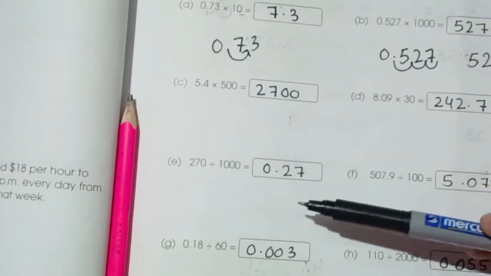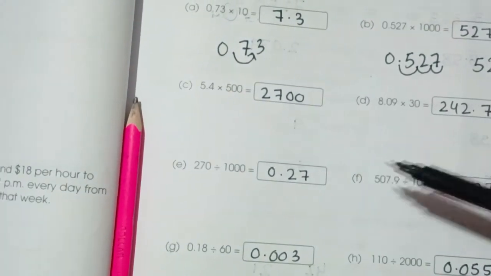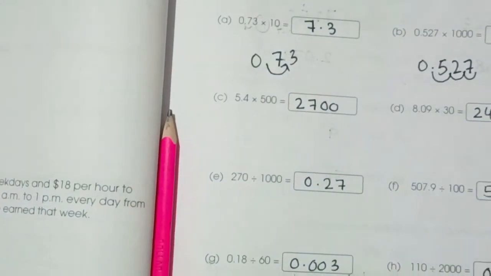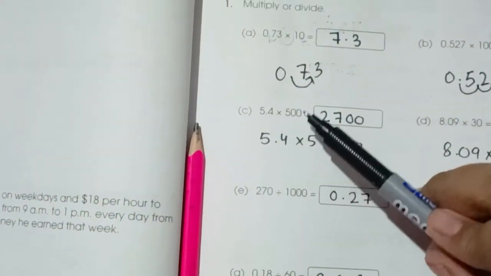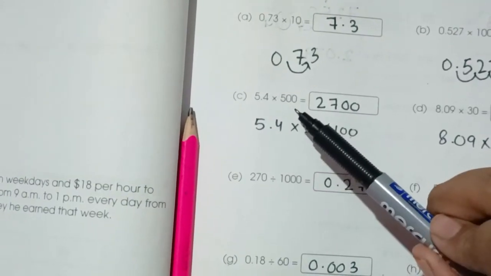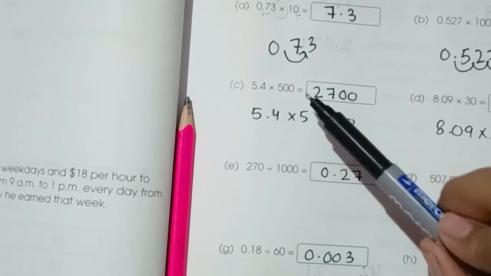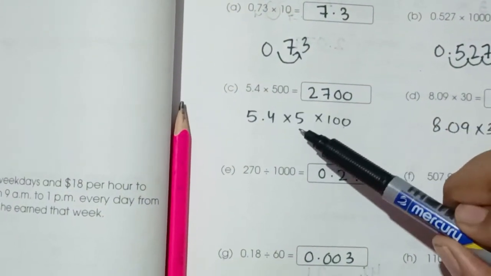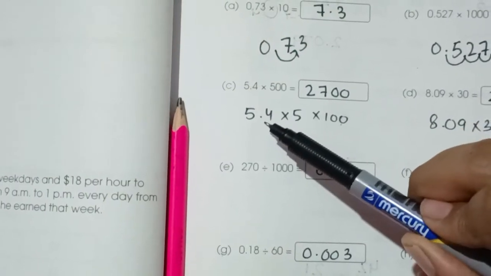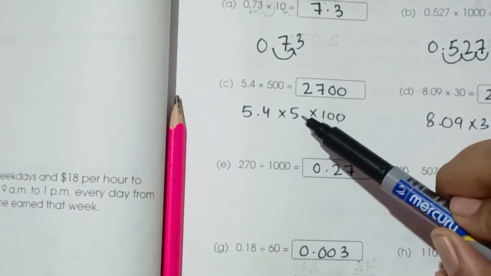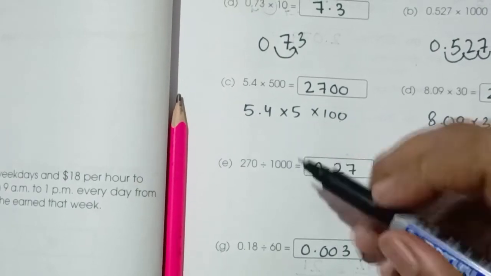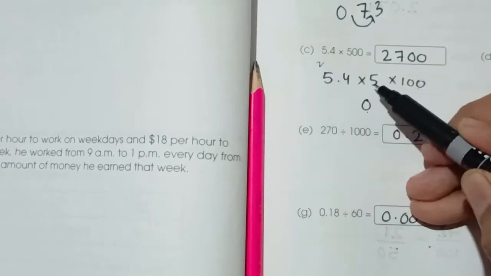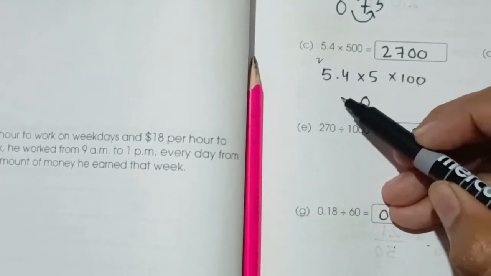Same as it is, we have to solve these two questions, but here we have to multiply the number. So the easiest method to multiply the number, first we are going to break the tens, 100 or 1000. So here we have 500. We break the 500 into 5 and 100. Now let's multiply this 5.4 with 5. 5 4s are 20. 0, 2 here. 5 5s are 25. 25 plus 2, 27.